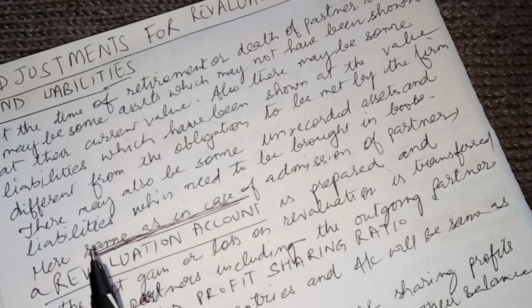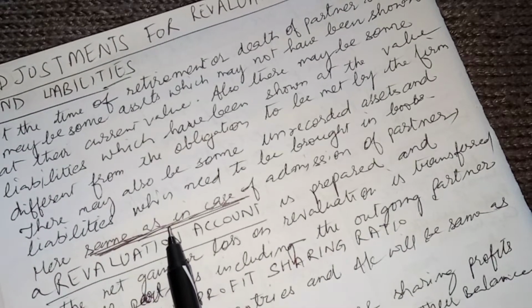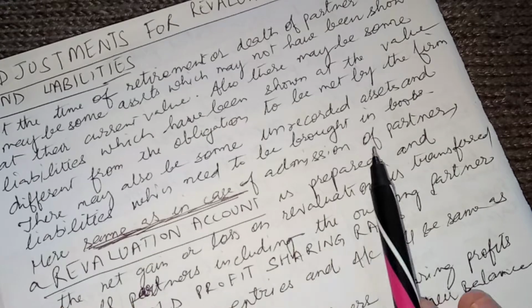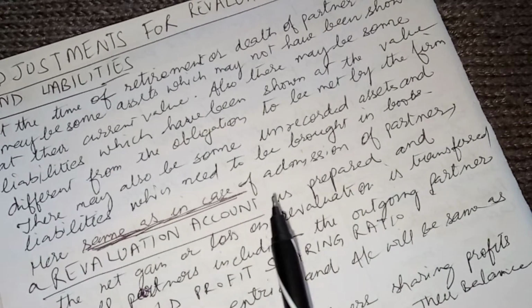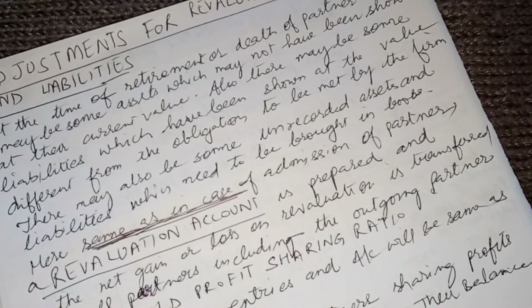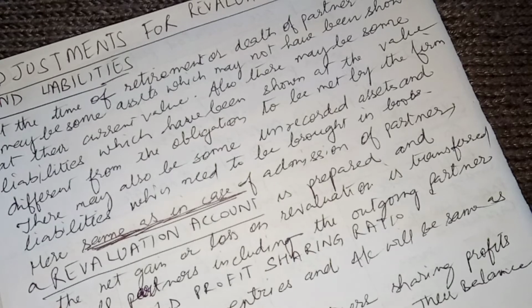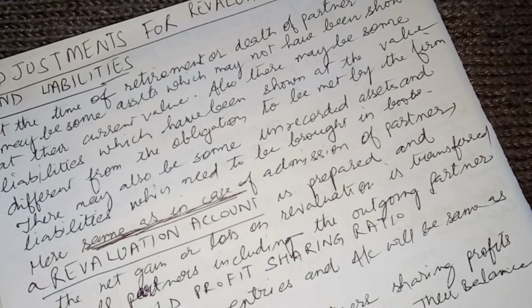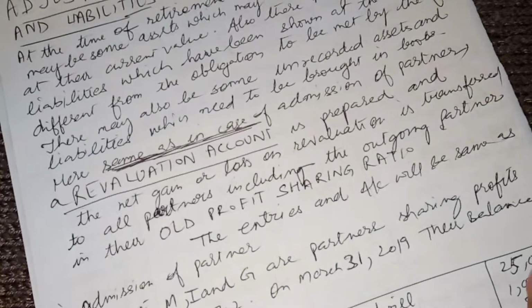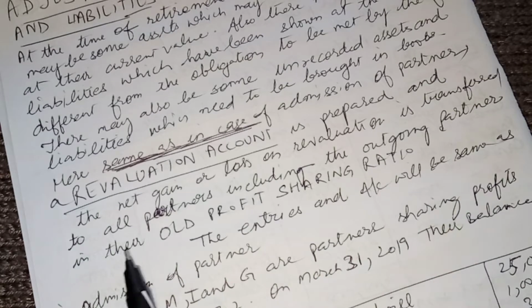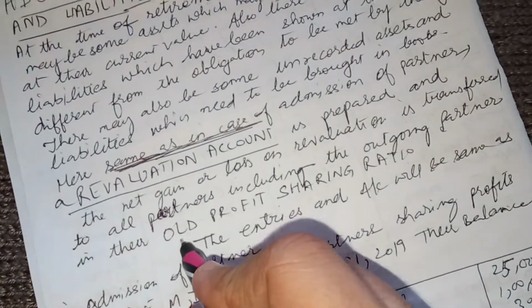Here, the same as in the case of admission of a partner, a revaluation account is prepared. The pro forma is the same as we did at the time of admission of partners, the same procedure is followed here, and the net gain or loss of revaluation is transferred to all partners, including the outgoing partner, in their old profit sharing ratio.